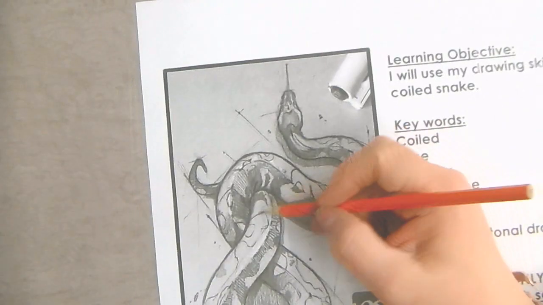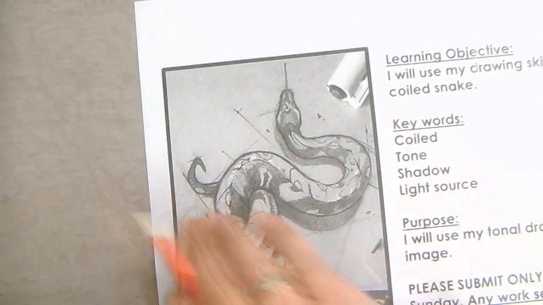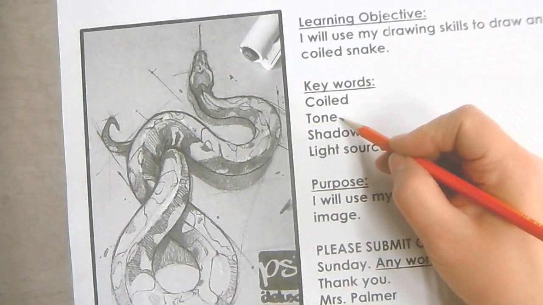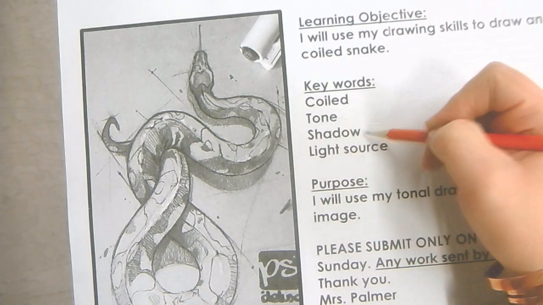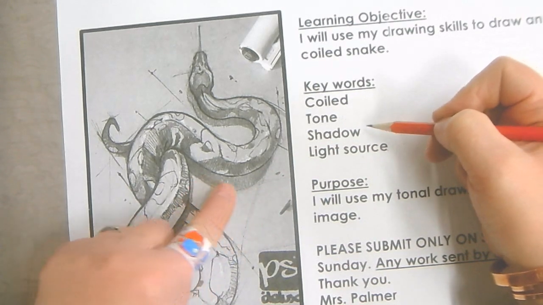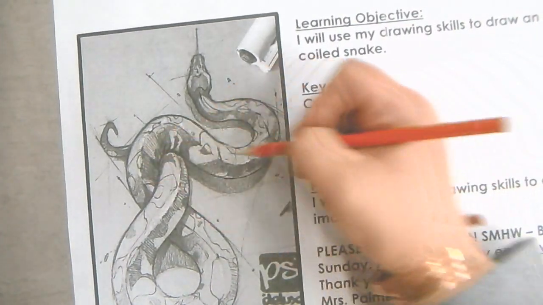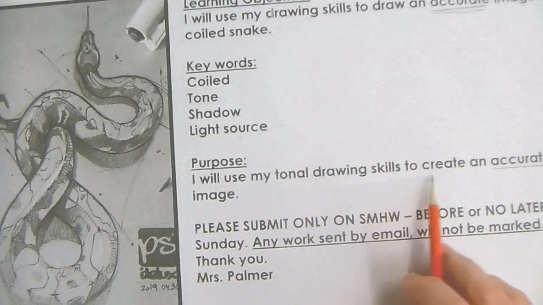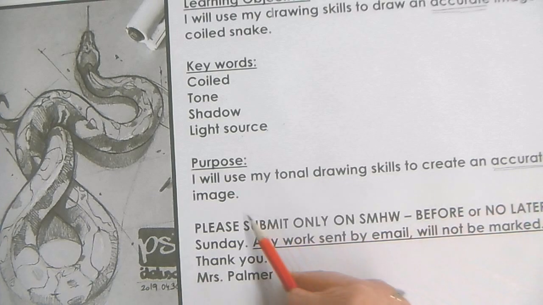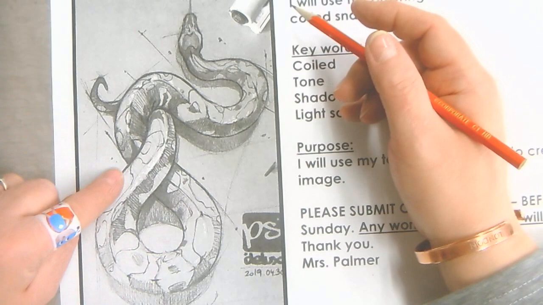The key words are coiled, tone, shadow and light source. Coiled is when you've got this situation where one part is underneath another, where it's actually overlapping. The second word, tone, is the darker areas of the snake's body, and the shadow is the part underneath the body of the animal, and the light source obviously is the lighter area of the body too. The purpose of this task is I will use my tonal drawing skills to create an accurate image. It's really important I see accuracy in your drawing.